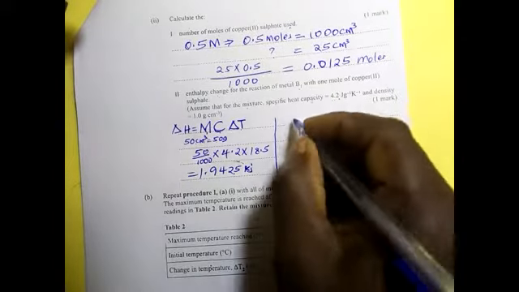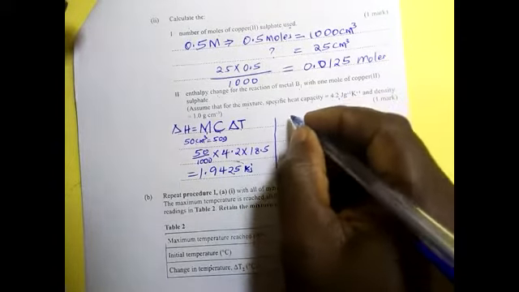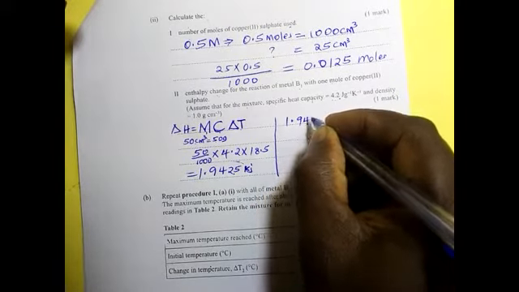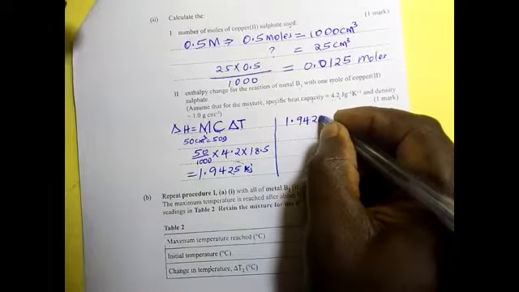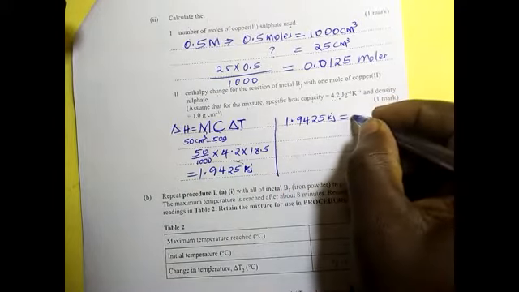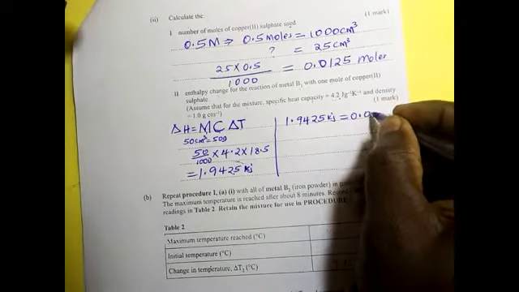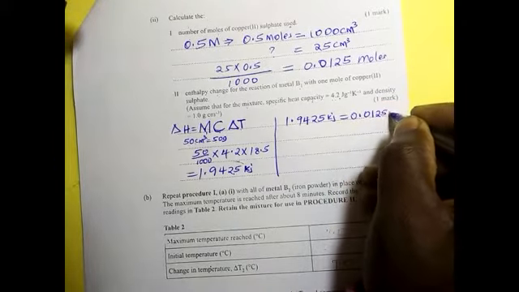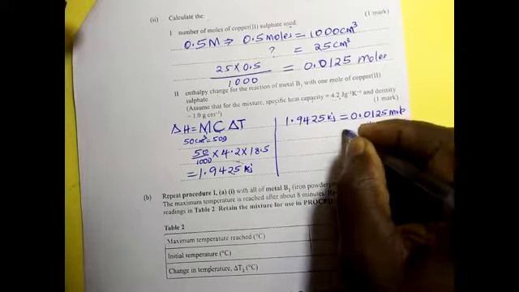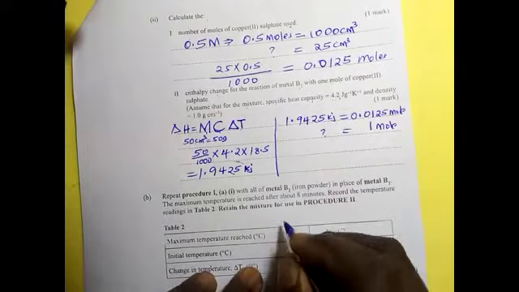So you will ask that 1.9425 kilojoules were produced by 0.0125 moles. 1 mole will give us what amount?